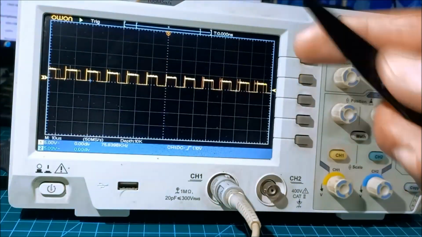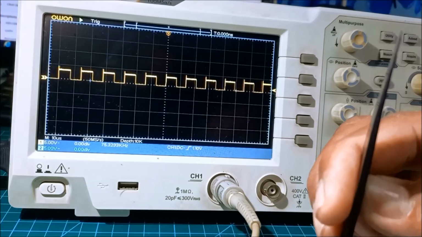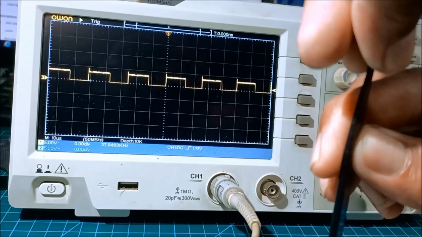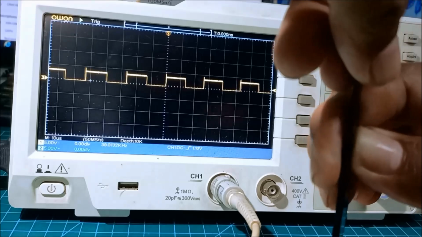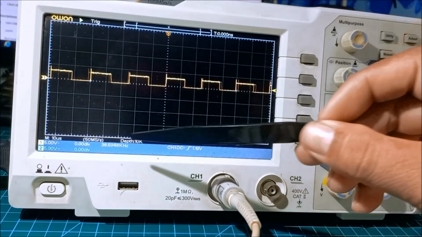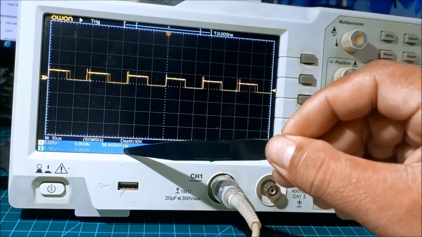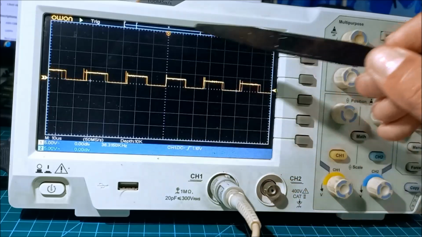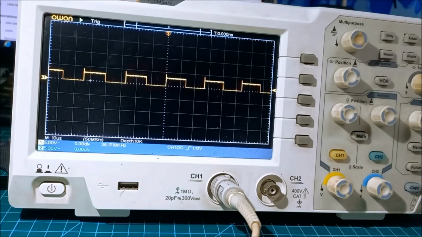So let's adjust it. So we have now 38.40, 38.3 frequency.